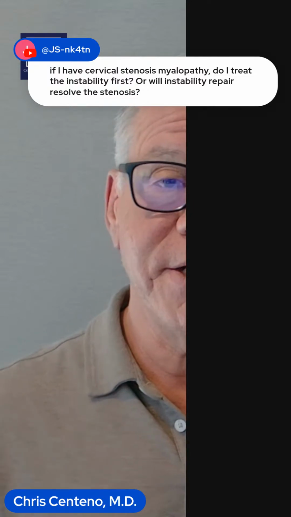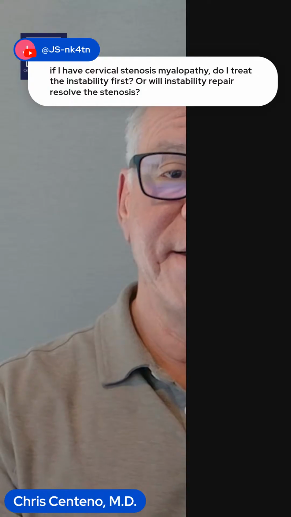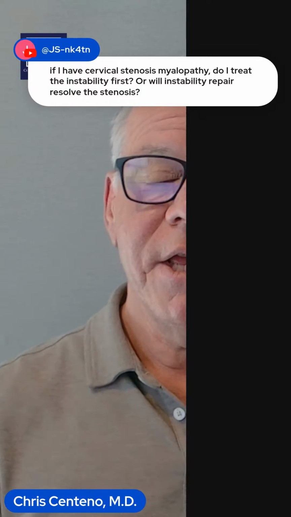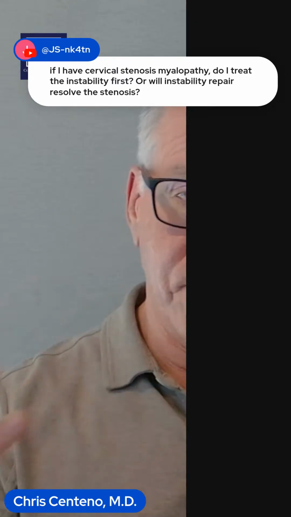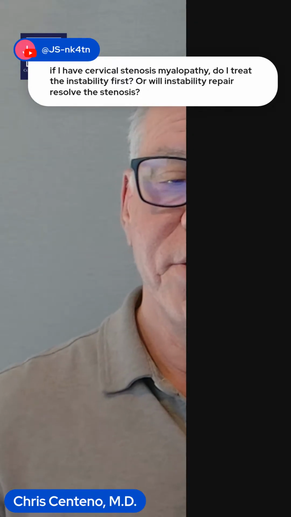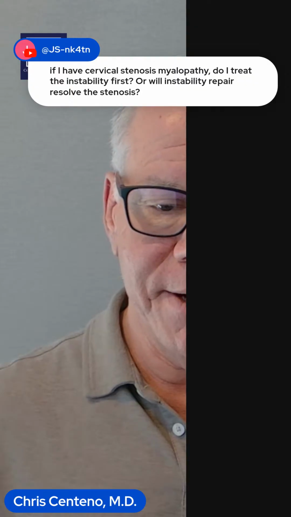In most of those patients, you would tighten down those ligaments to reduce the instability, because that can be irritating the cord. You would also do a platelet lysate or PRP epidural around that cord to try to promote some repair there. So that's generally the way that would be done.